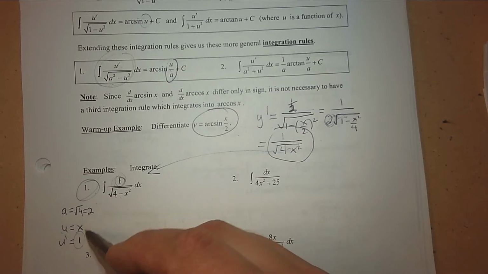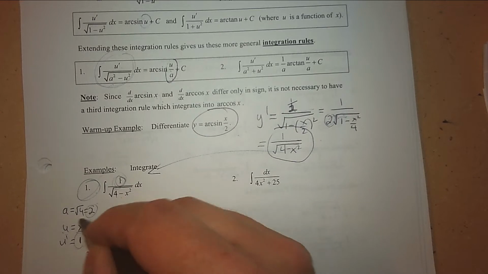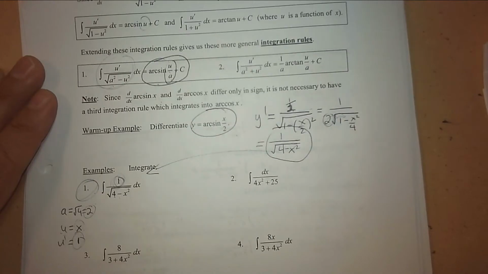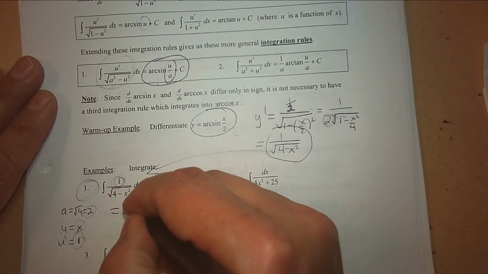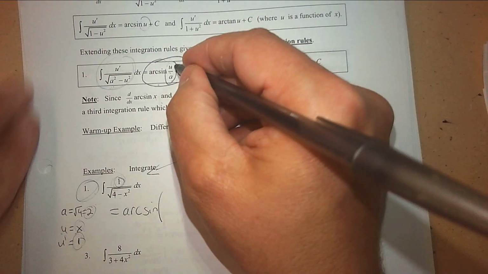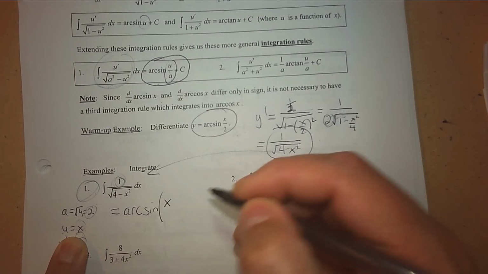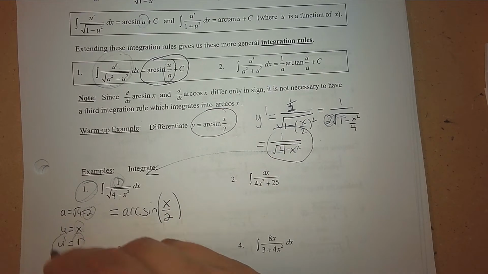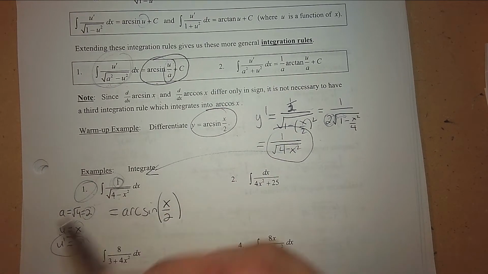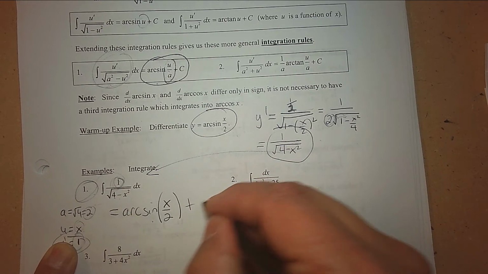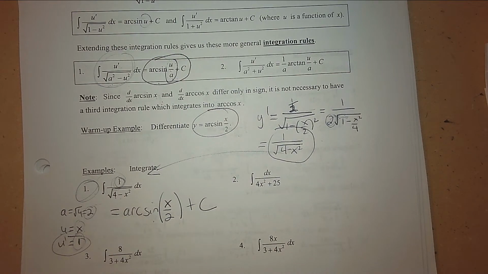All right. So if each one of these matches, now we can follow the rule. This is the rule right here. So what am I going to write down? The answer is arc, I'm following the rule, sine, what's my u? X, what's my a? 2. And the u prime is already embedded, right? So once you have the hook correct, you can follow the rule with u and a, and then don't forget the candy. That's the work today.